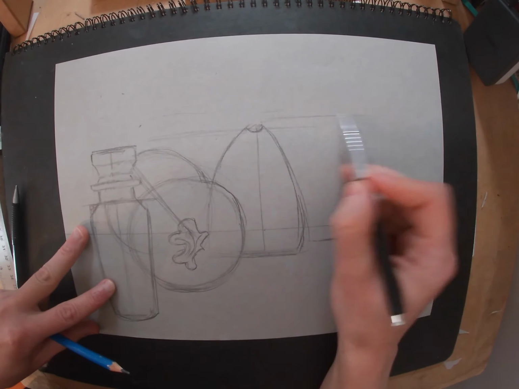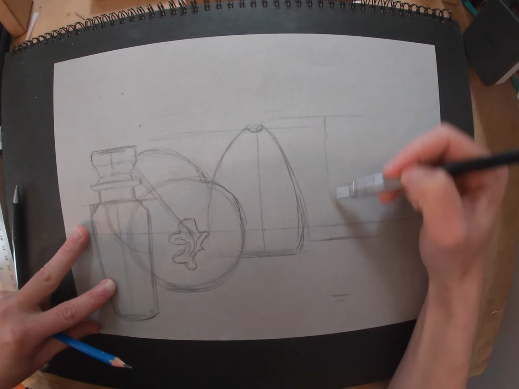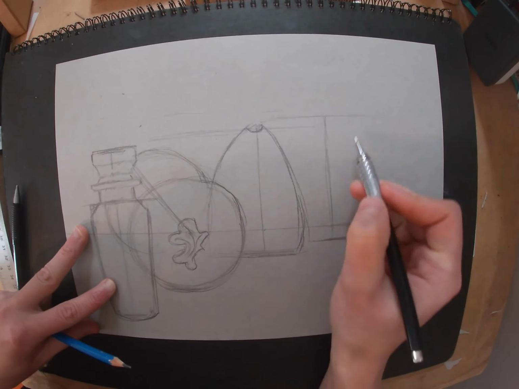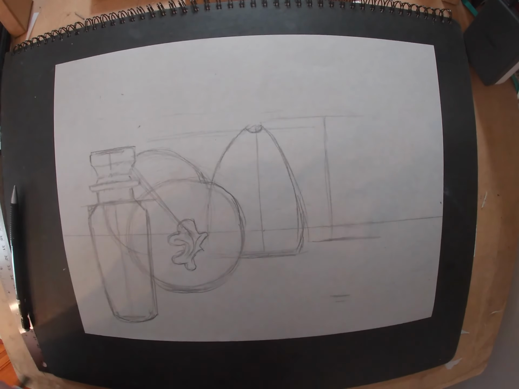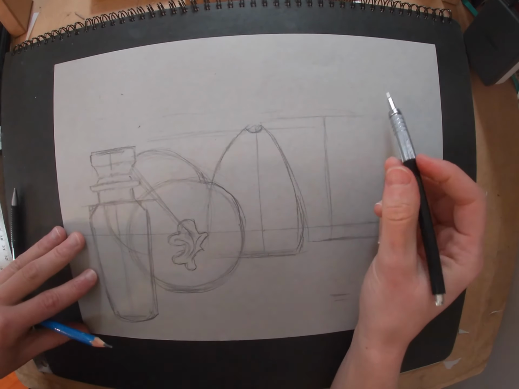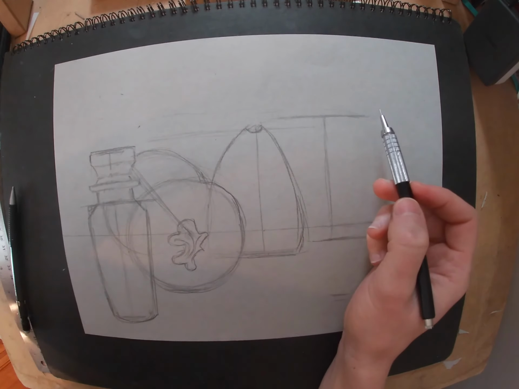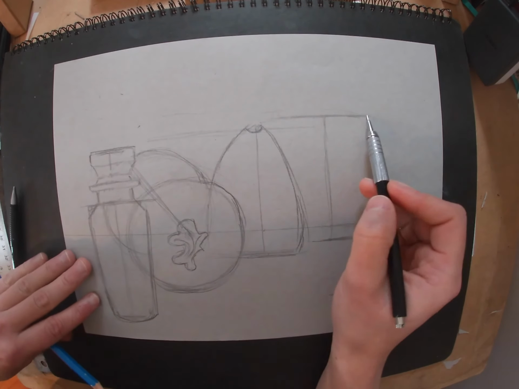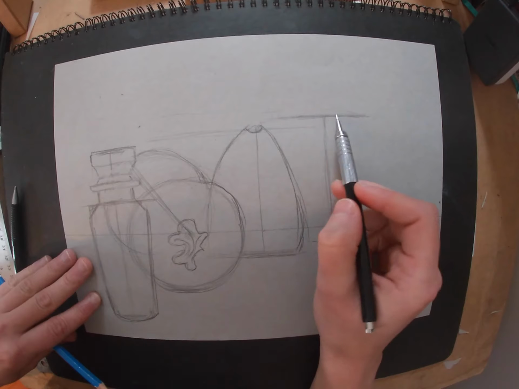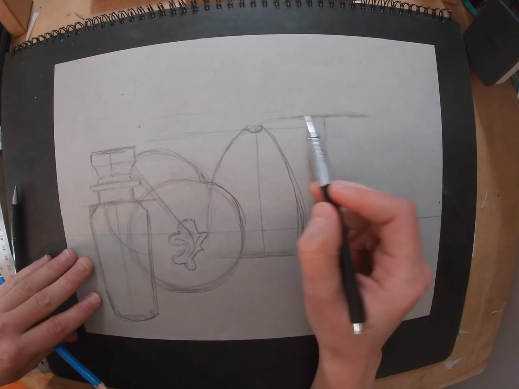So I'm trying to figure out the height and drawing my center line. And this is how the orientation I am to these objects. They're kind of at my eye level. So I can't really see the opening of this form.